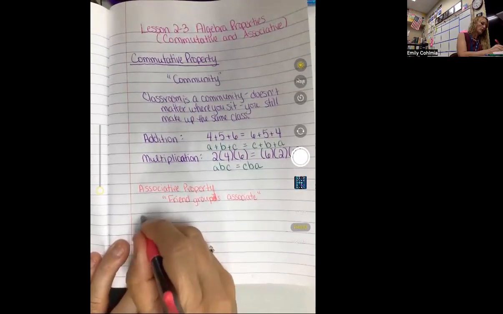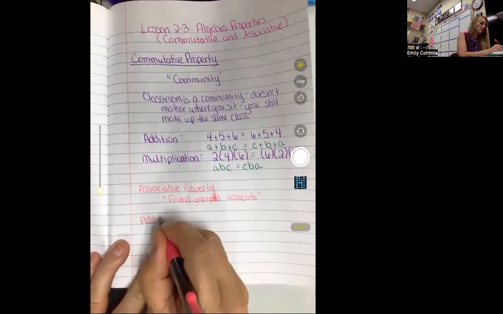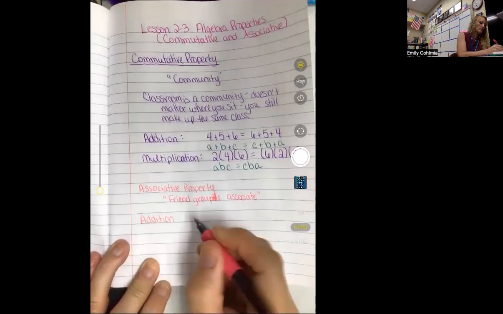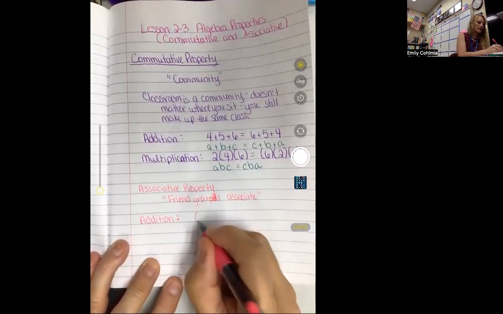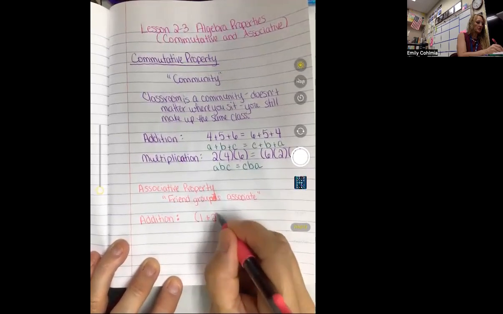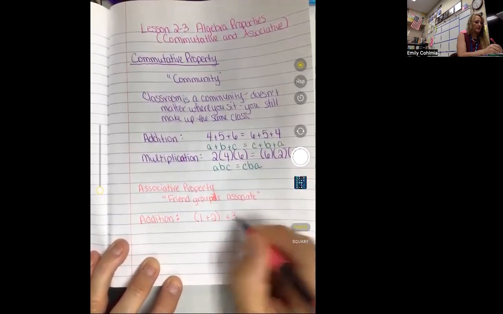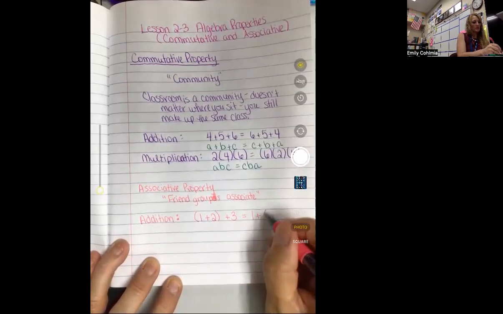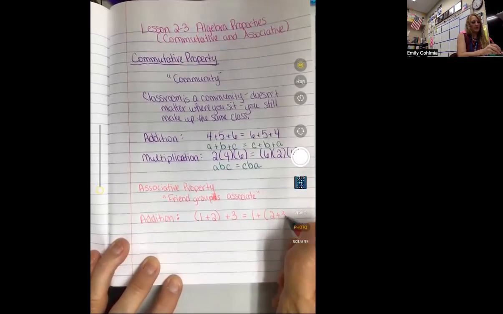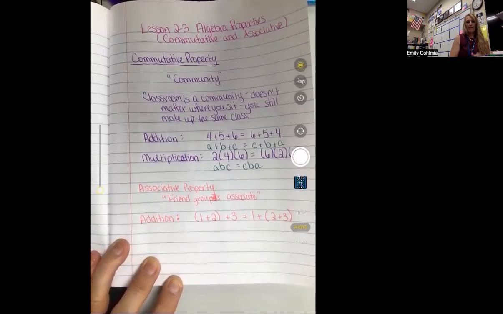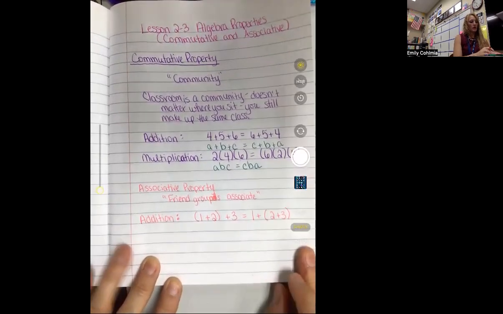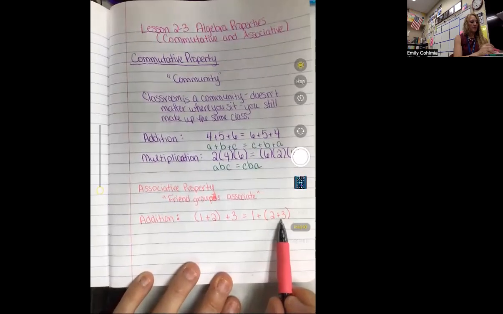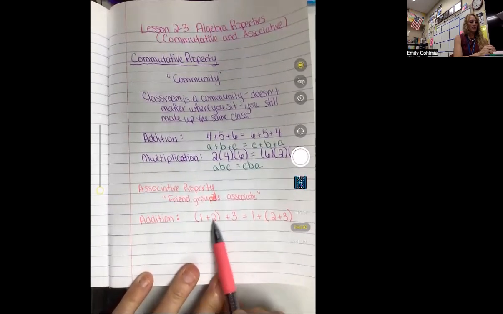So if we're talking about addition, we're saying that if 1 plus 2 are talking to each other and they leave out 3, it's not a big deal because then 2 plus 3 can get together and they can leave out 1. So if we did order of operations, we would do parentheses first.